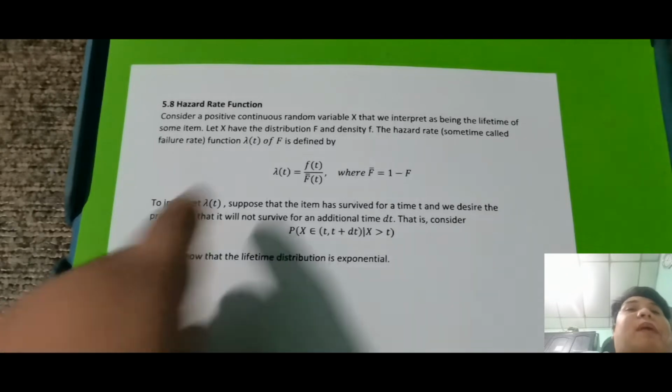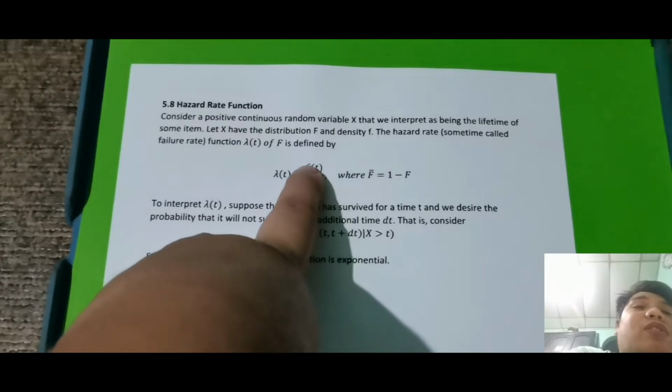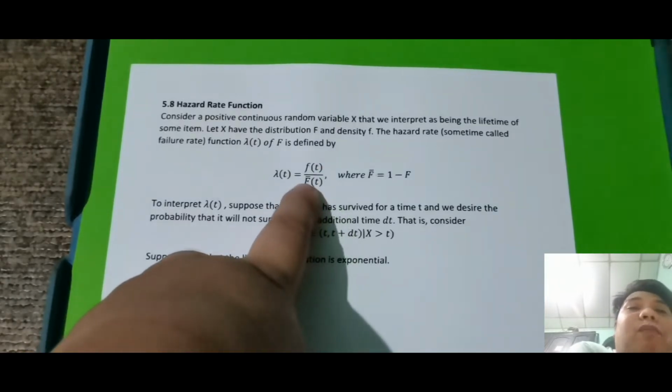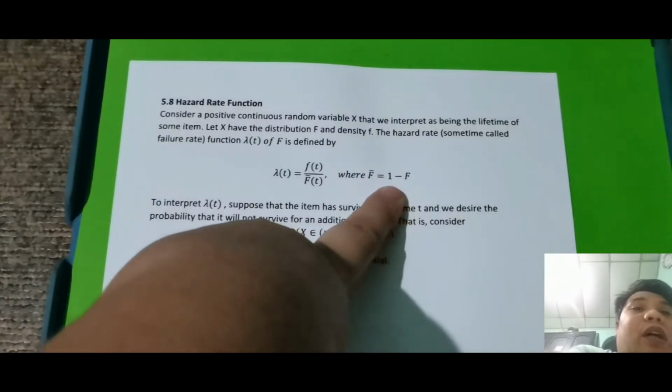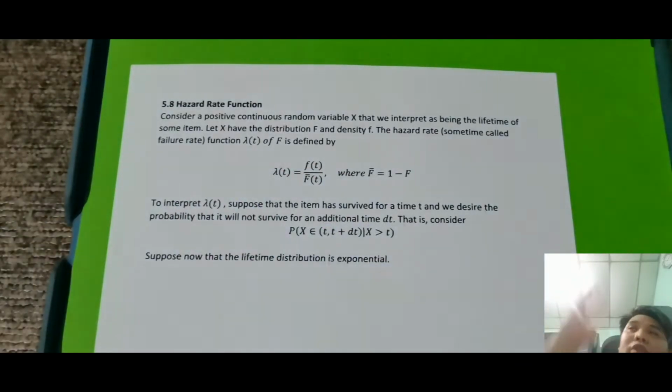is defined by lambda of t is simply equal to f of t, the density function. Again, density function of t, kumbaga pinalitan ko ng t yung x, all over the complement of the distribution function of t, in which the complement of the distribution is just 1 minus F. So gagawin natin density over cumulative or distribution function, therefore siya yung hazard rate function. Tapos ang independent variable natin is t.